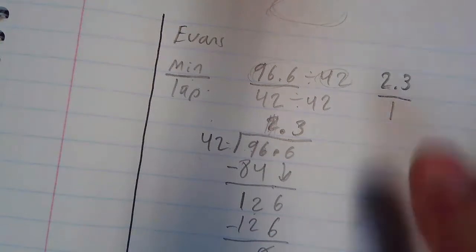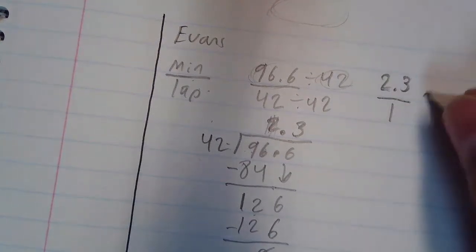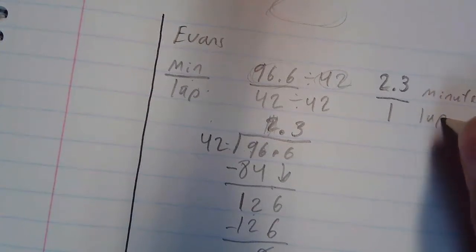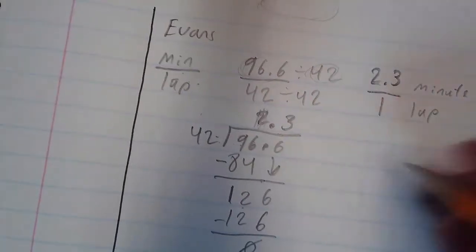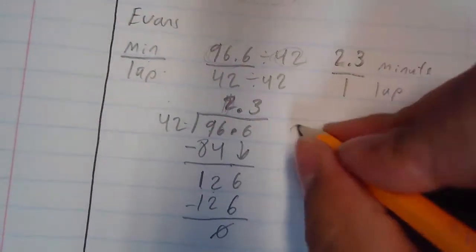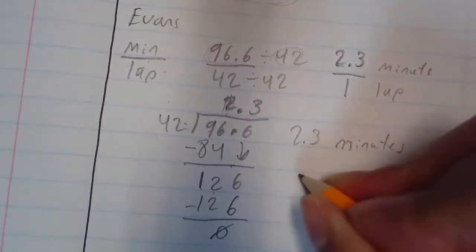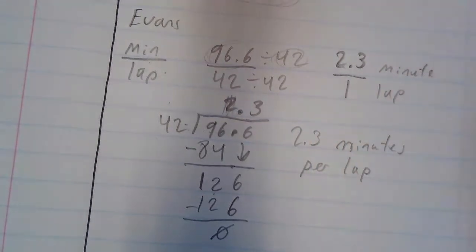Okay. This guy did a lap. He finished a lap in 2.3 minutes. So for him, the sentence is 2.3 minutes per lap. Right? Okay.